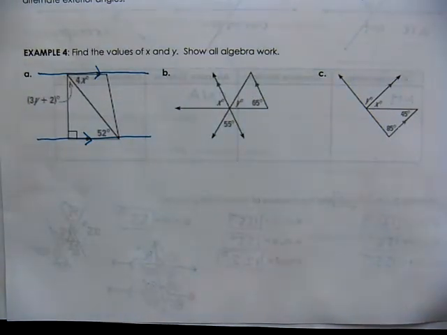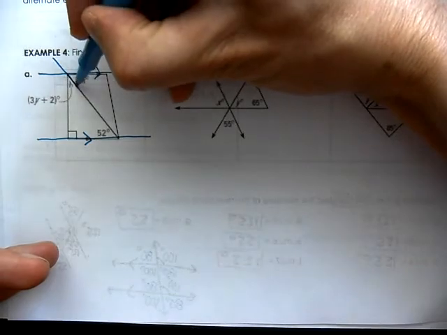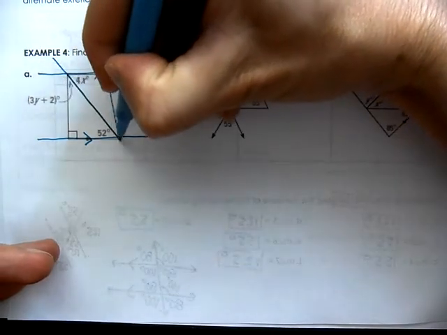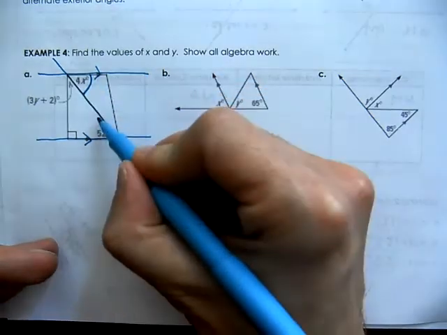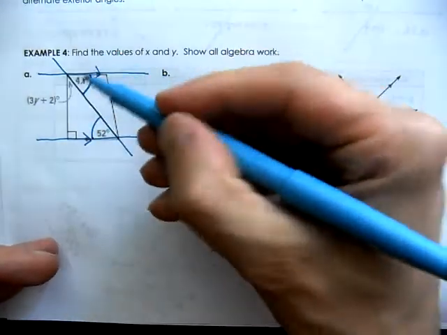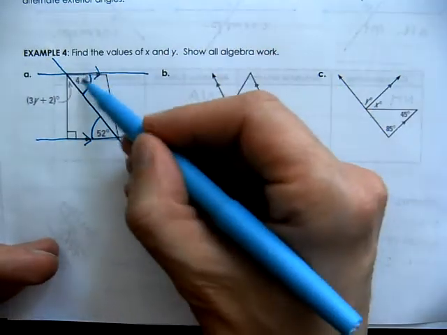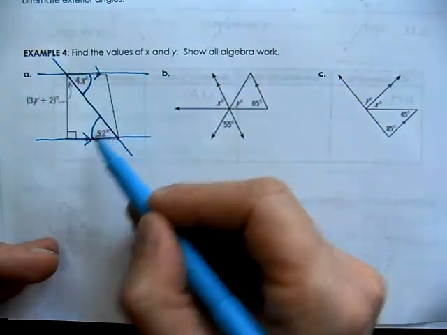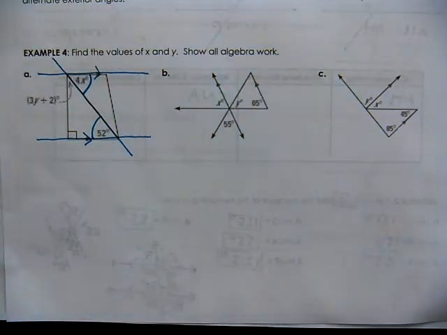So now take a look at this slanted transversal, and you'll recognize that we have these two angles, the 4x and the 52. Notice that these two angles are touching the transversal, and the 4x is touching the top parallel line, the 52 is touching the bottom parallel line. So when you're picking your two angles, they must be touching all three of these lines.